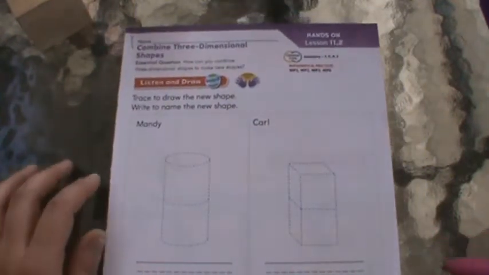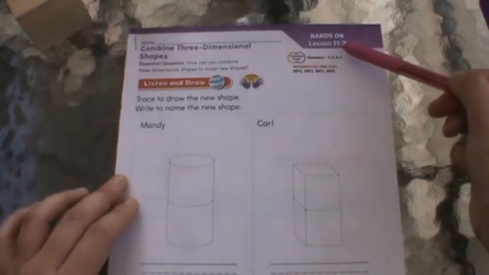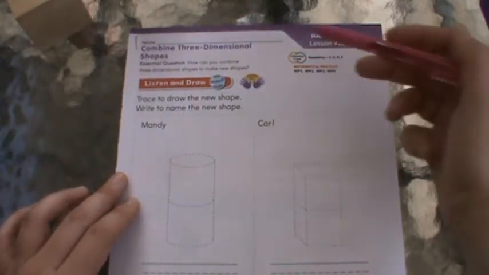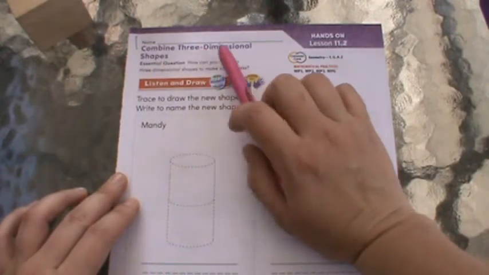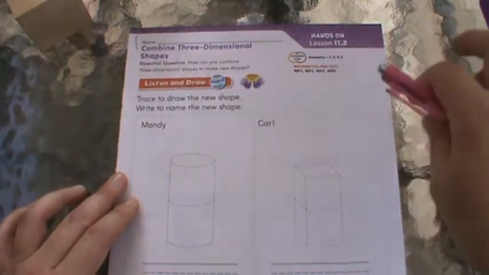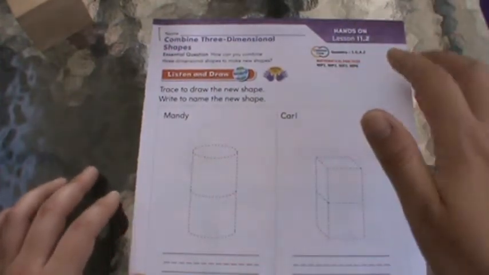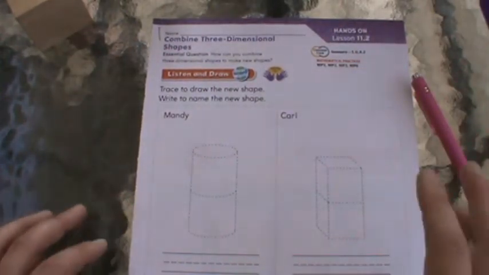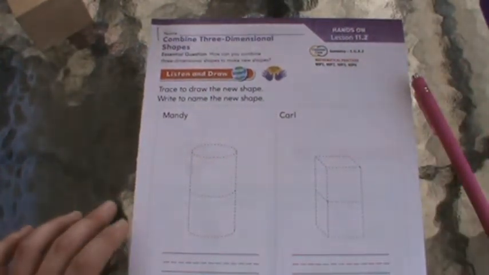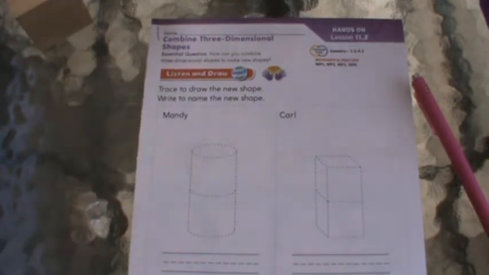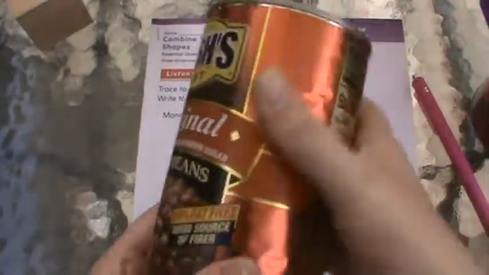Alright, so our math lesson today for Wednesday, April 8th is going to be Chapter 11, Lesson 2. And this is Combine Three-Dimensional Shapes. So, again, if you're able to find objects at home that would look like those shapes, that would be beneficial for this, just so you can see things.